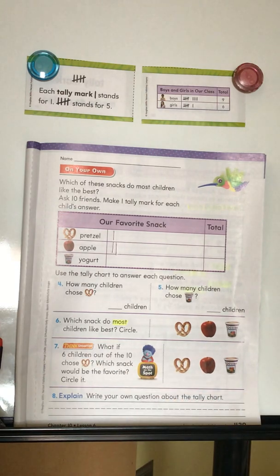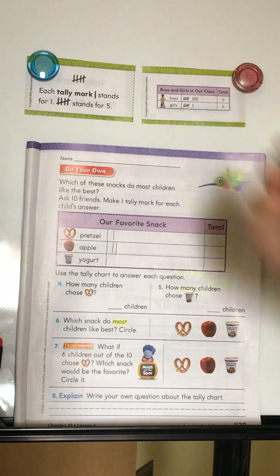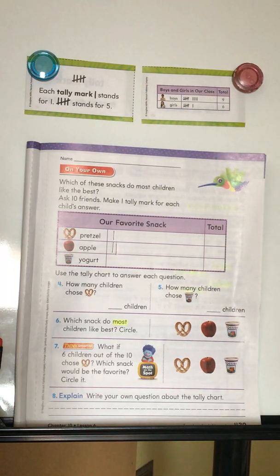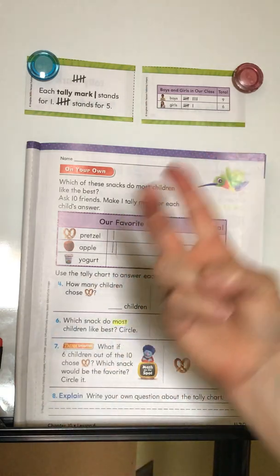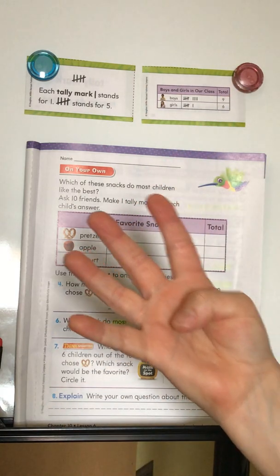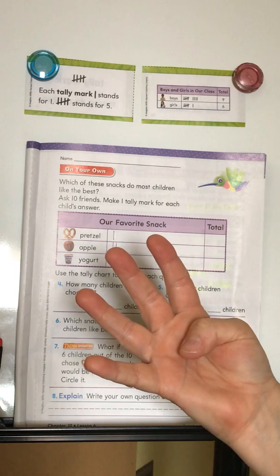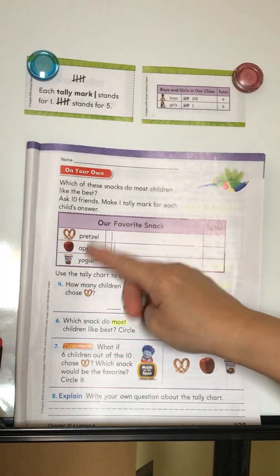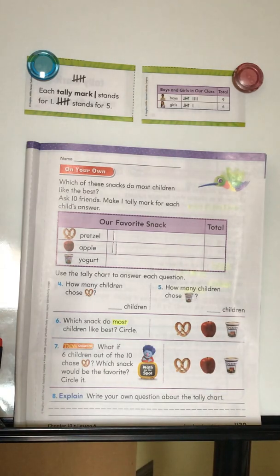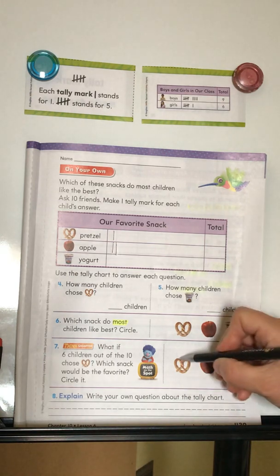If 6 people pick pretzel, let's count up to 10 from 6: 6, 7, 8, 9, 10. That means there would only be 4 votes to go for either apple or yogurt. So which snack would be the favorite if pretzel had 6? If you're asking 10, there's only 4 more votes left, so that means it would have to be pretzel.